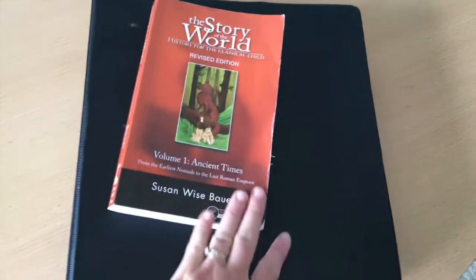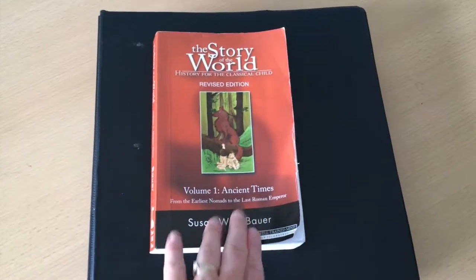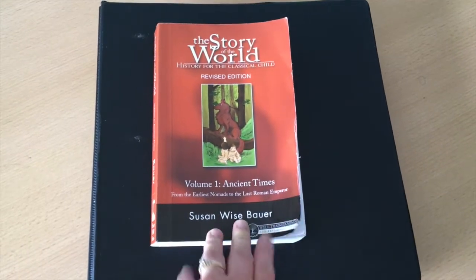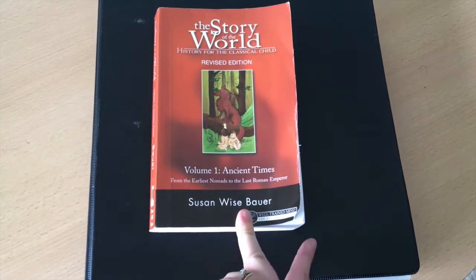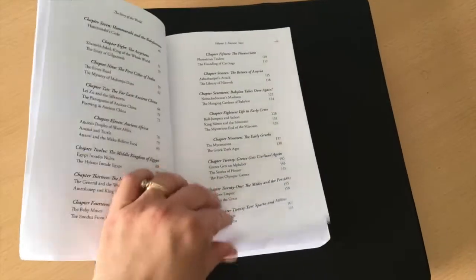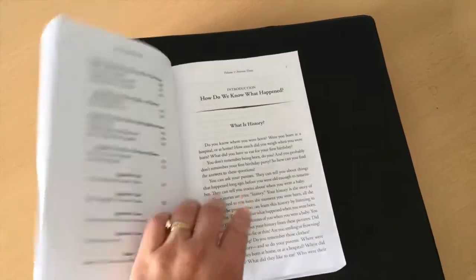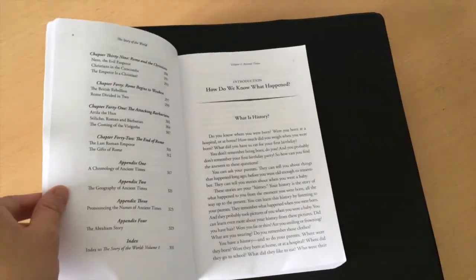All right, so this is the main part of Story of the World. This is volume 1 that we did, Ancient Times. It says from the earliest nomads to the last Roman emperor. Now, the book is just one little book like this. It has 42 chapters in it that cover that time in history. And it starts off talking a little bit about what is history as well.